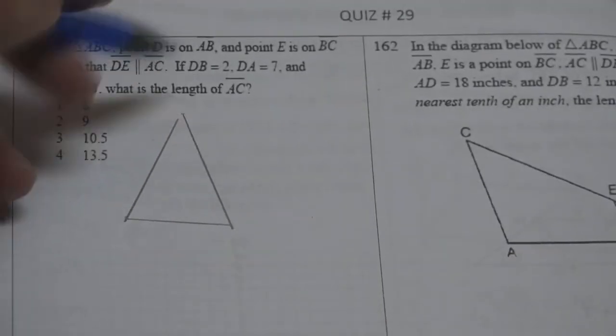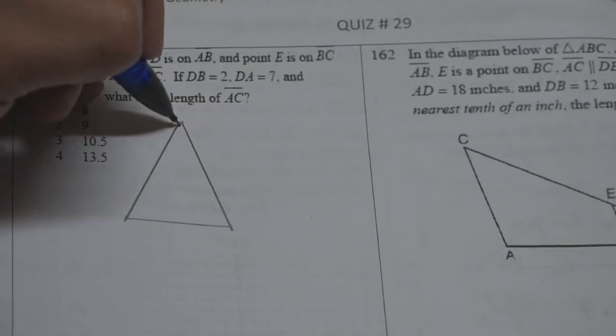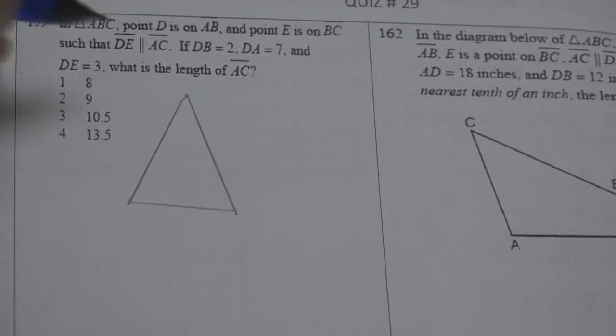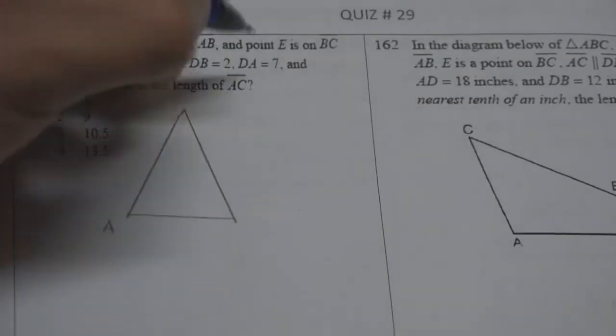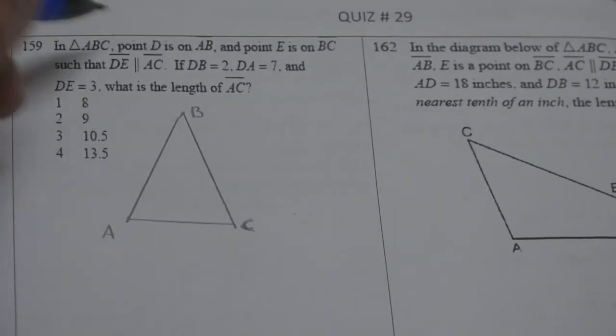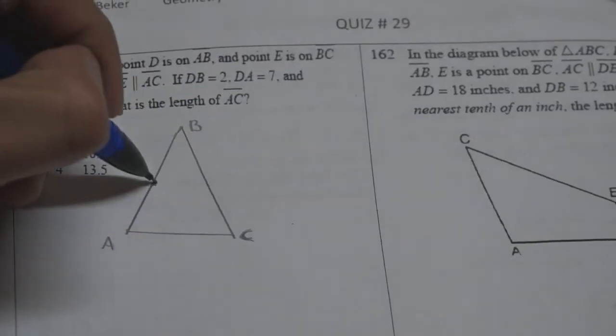This is missing because I'm far away from where I'm writing, because I have to be looking at the camera. Anyway, so that is my triangle ABC. So I'm going to call this A, B, C. I really don't care how I label it. It says point D is on AB. So point D is right here.